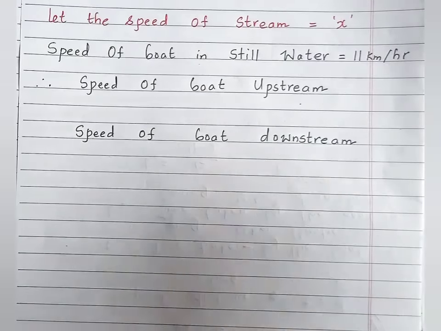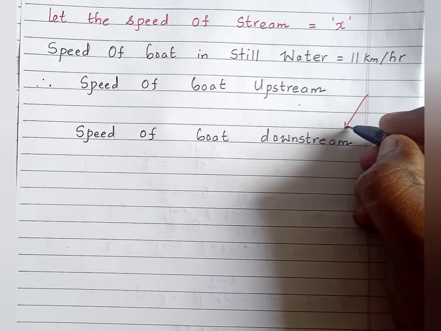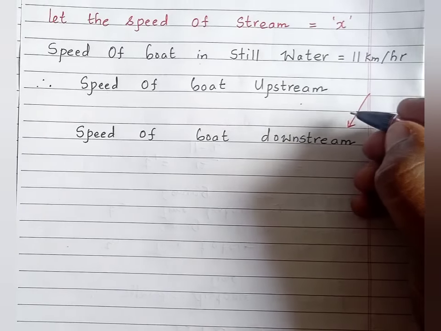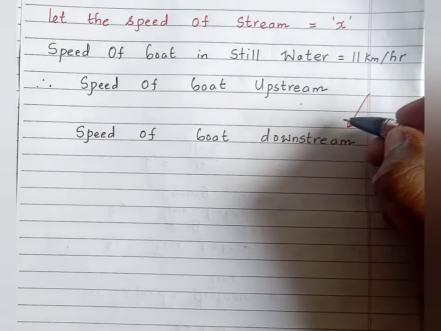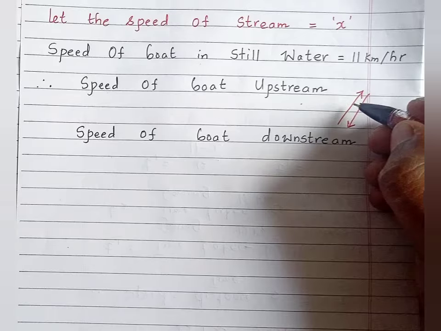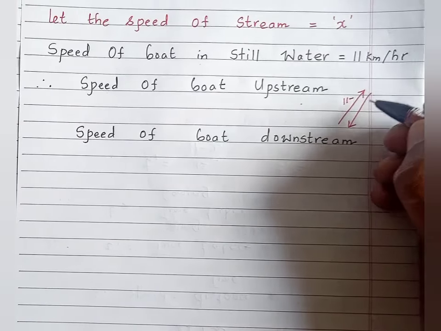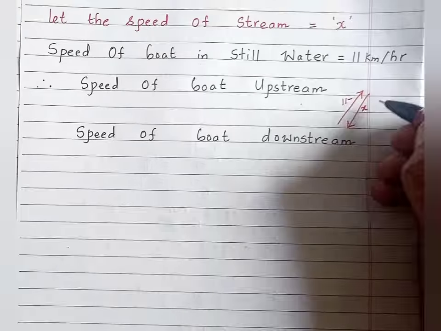Now, if you consider downstream and upstream, for upstream, the boat is against the flow of water. Therefore, speed of still water minus speed of stream.